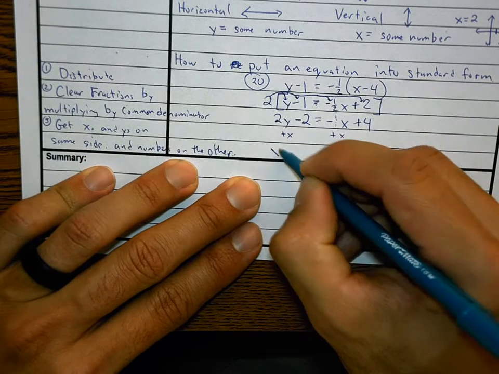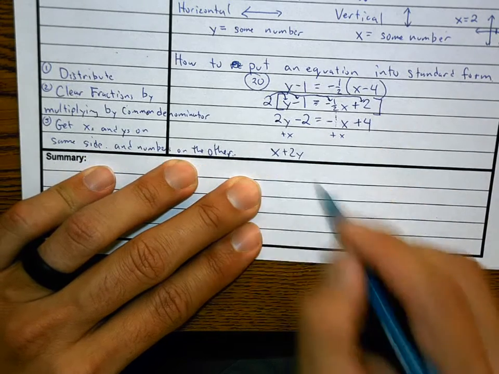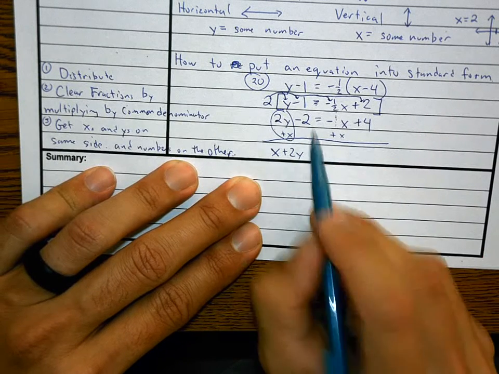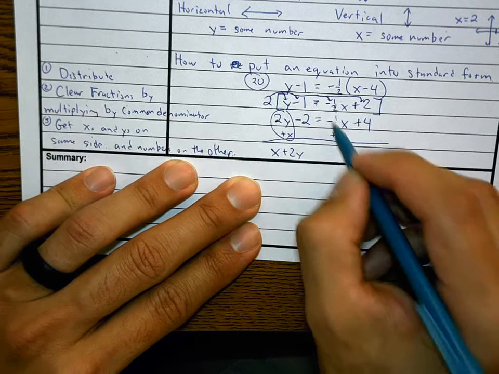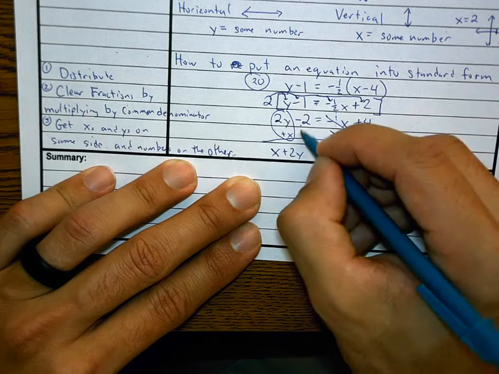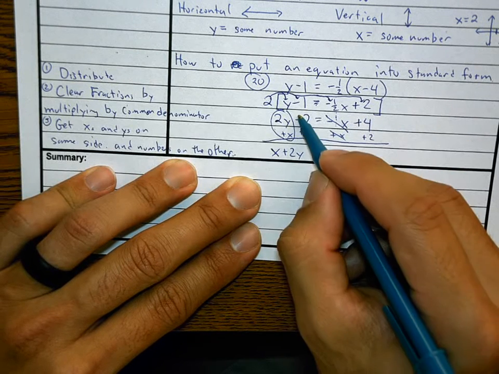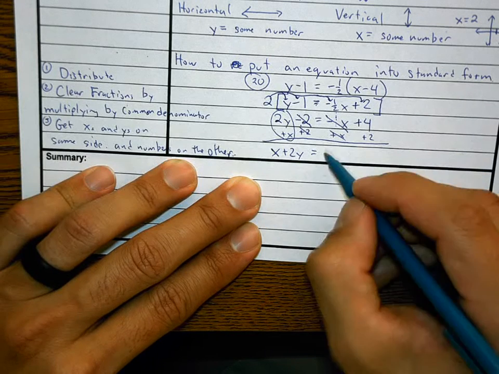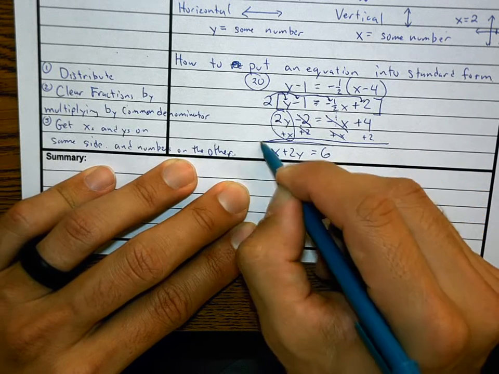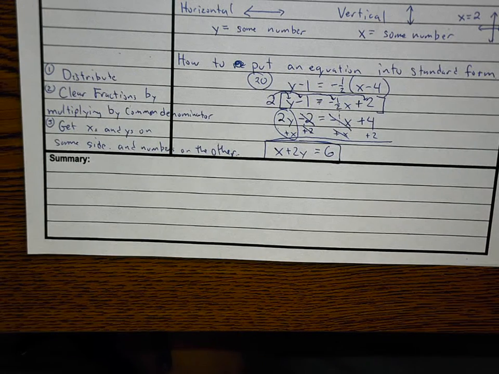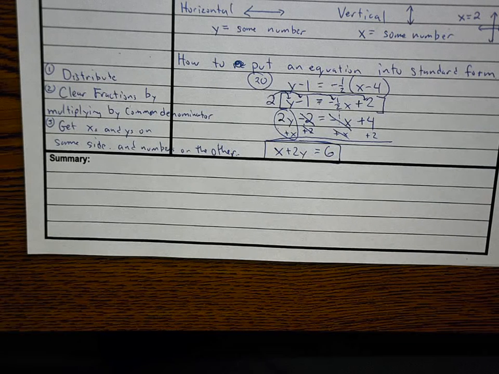X plus 2y, because they're not like terms. Can I move the 2 over right now? Would you be okay if I did the opposite of minusing 2? What's the opposite of minusing 2? So 2 minus 2 goes away. Equals. 4 plus 2 is? And this is in standard form. This is something that you could find the x-intercept and the y-intercept and graph it.